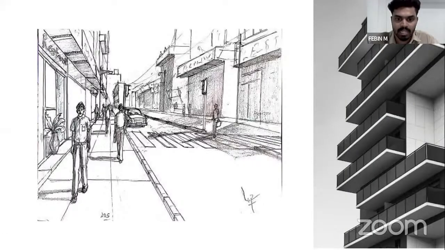Here I have given a picture of a scene drawing. You'll be thinking how to do a proper drawing, how to score maximum marks in JEE drawing. You'll be thinking of different strategies and ideas, how to score more, how to impress the evaluator. So we'll be discussing the major mistakes that students generally make. If you correct all those mistakes, you can score more marks.